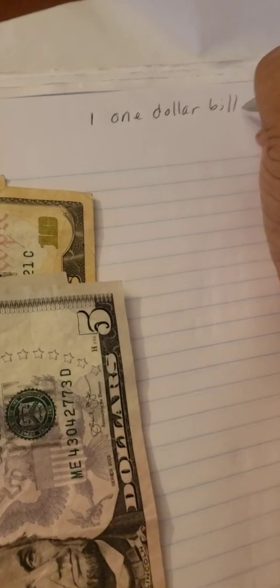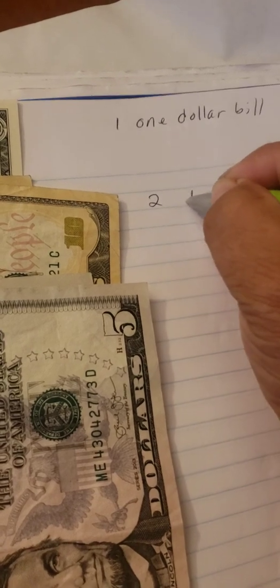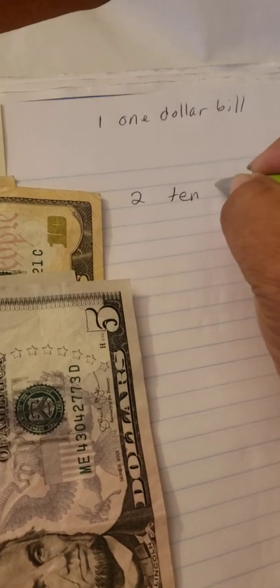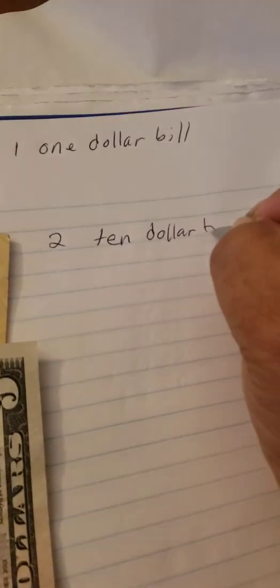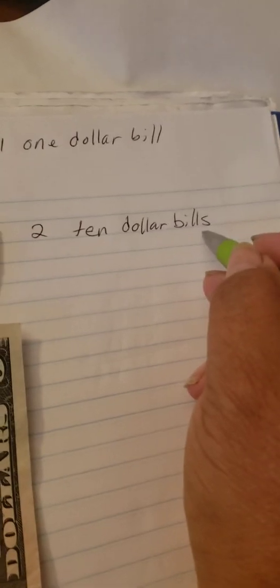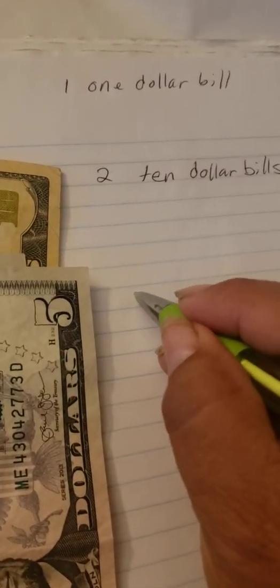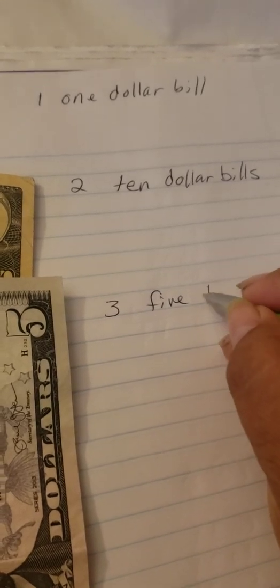It's by itself, so it's singular, not plural. I have two $10 bills. There's 2 of them, so it's plural. And I have 3 $5 bills.